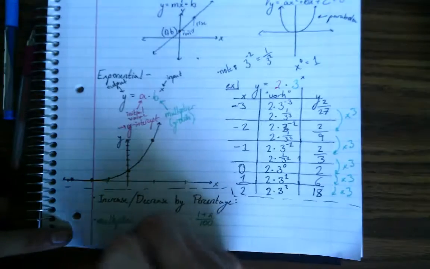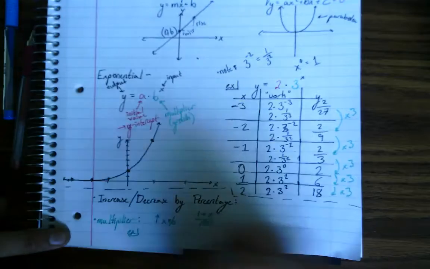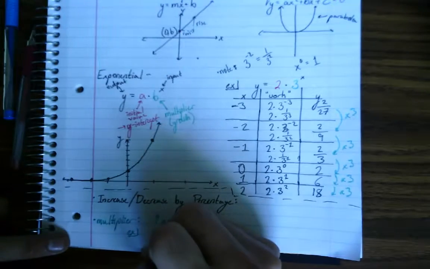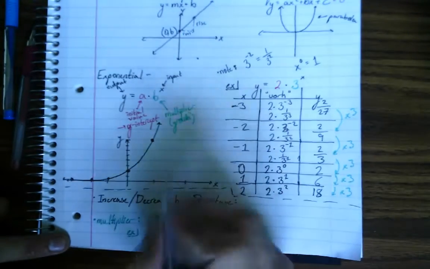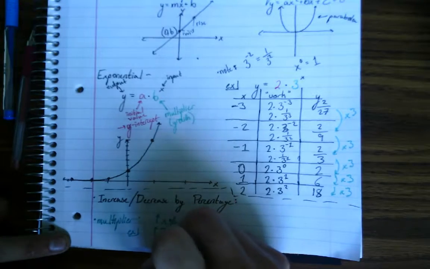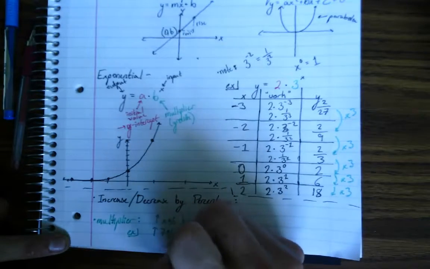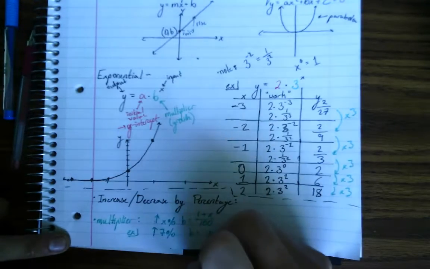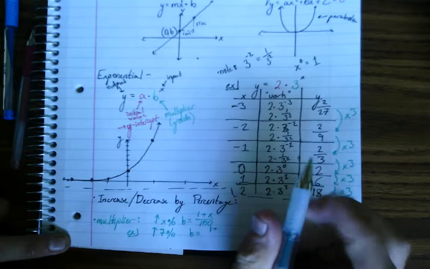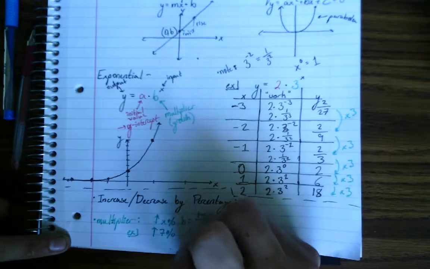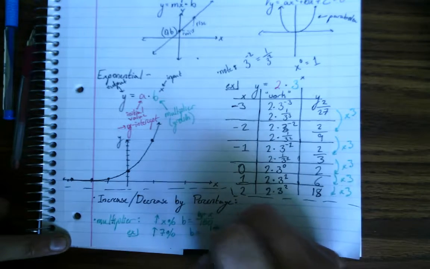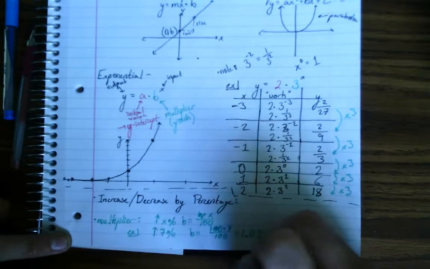So for example, if we had a value going up by 7%, that would be shown by our b as being 100 plus 7 divided by 100, or 1.07.